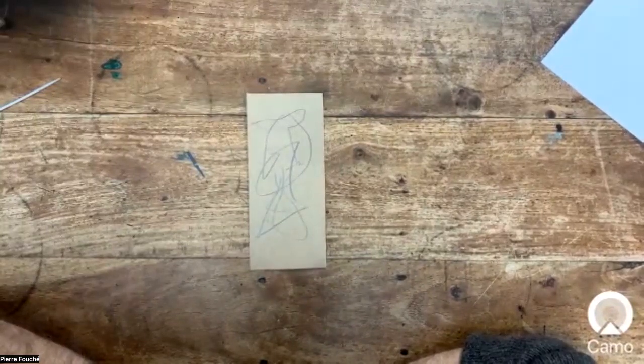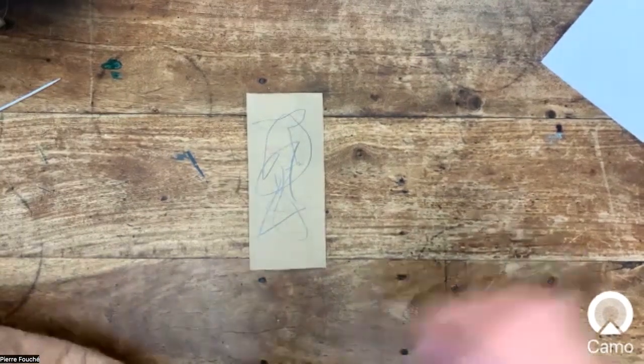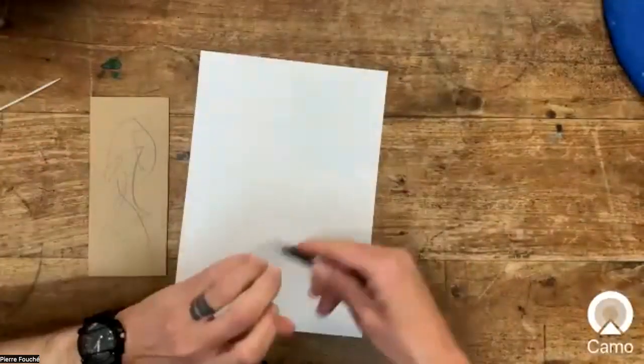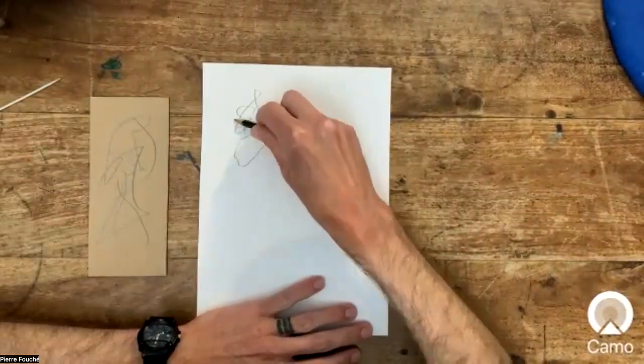I'll give you a couple of minutes. Maybe you want to try out 2 or 3 options and then choose the best one. You can do that on paper too, of course. Just one line, don't lift your pen.